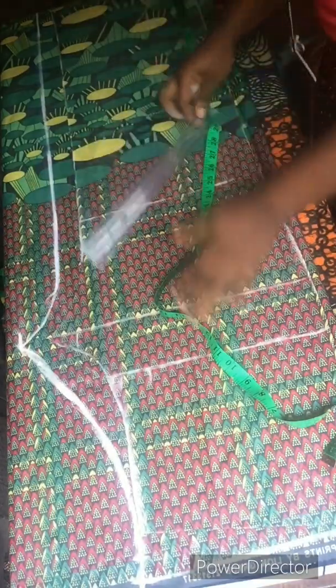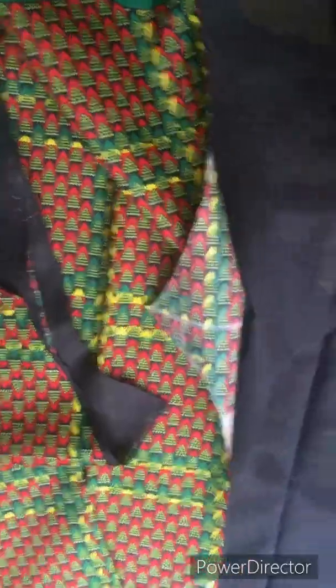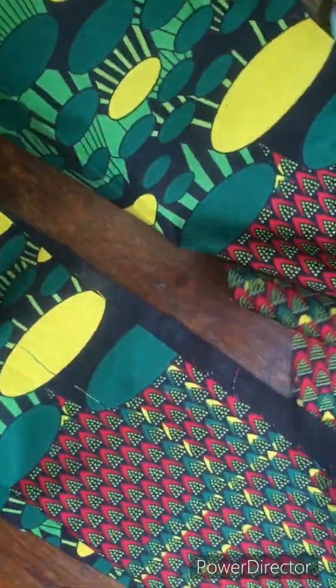So I just went ahead to iron my fabric to my lining, and this is what I have. As you can see, it's looking all neat and fine and nice. And that's basically all for trouser. It's like the most simplest and easiest thing for me.